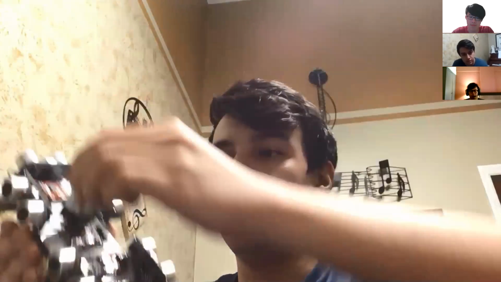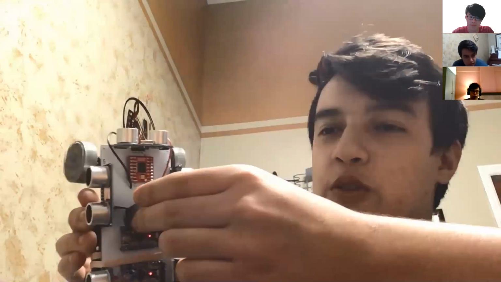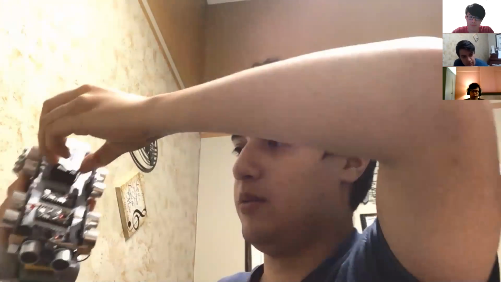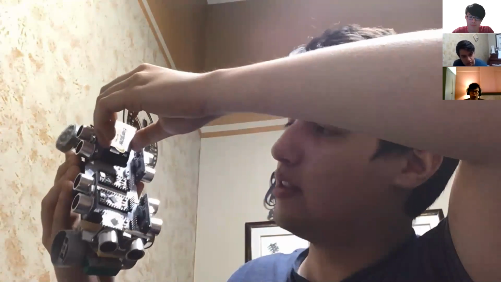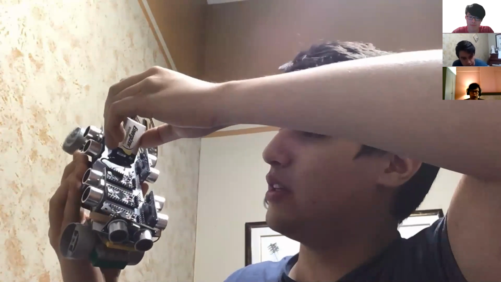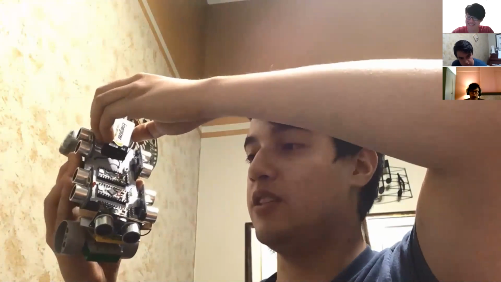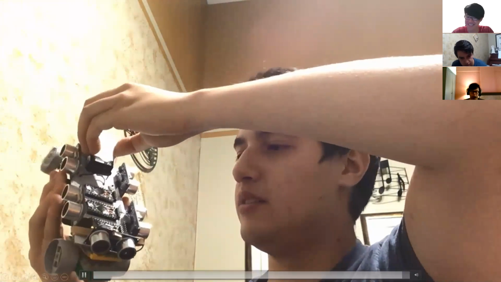And of course, the motor driver is here. The motor driver is connected mostly to Arduino 1 right here. That's about it. This PCB was created using EasyEDA. And yeah, thank you for watching.